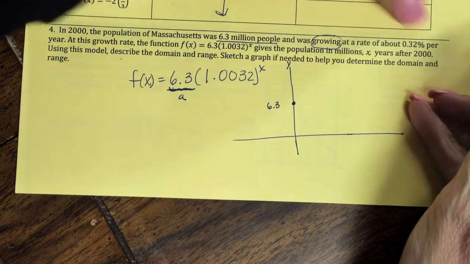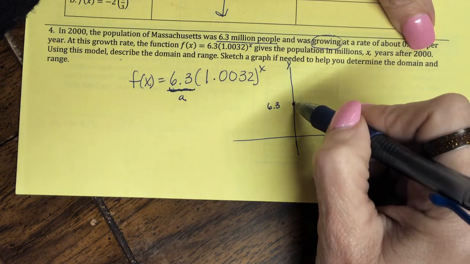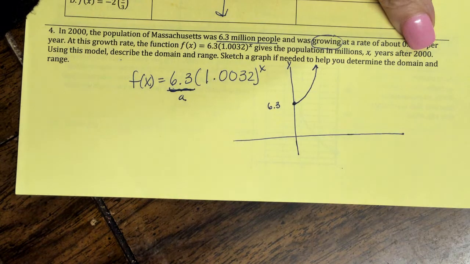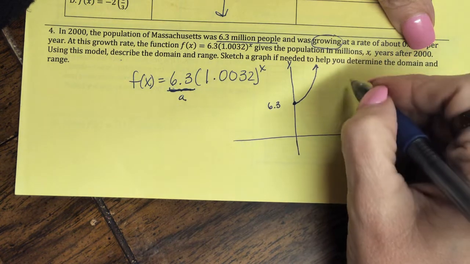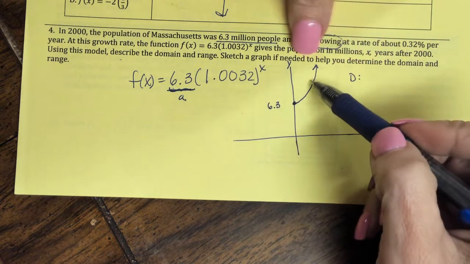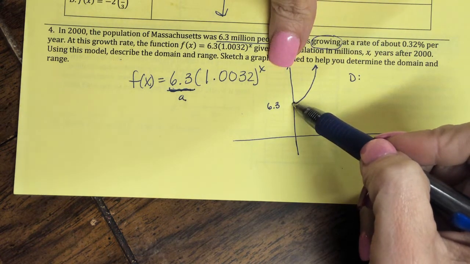So it doesn't even matter what this is. I just need to know that it's growing. If it's growing, that means it's going to look like this, right? So let's talk about the domain and range of this situation, this scenario. When I look at the domain, normally I would say, oh, it goes forever and ever both ways, but this doesn't. This stops right here.